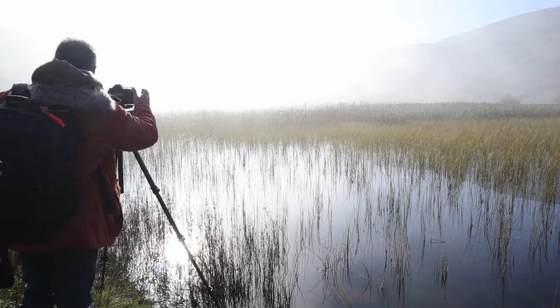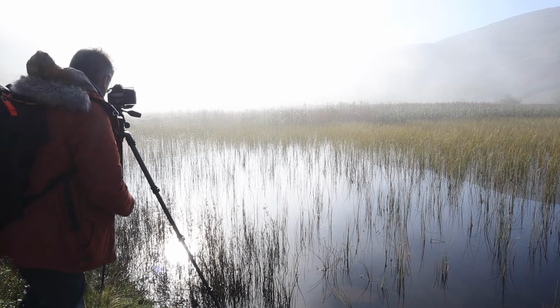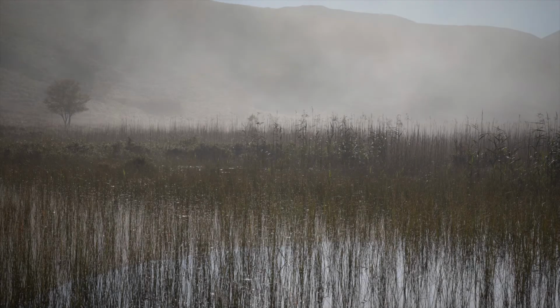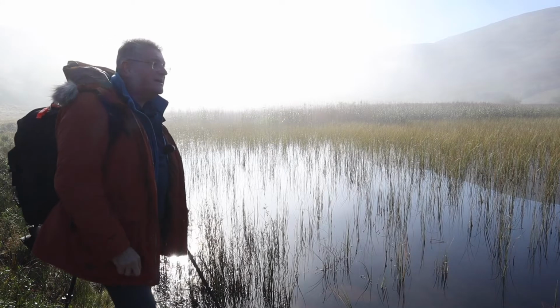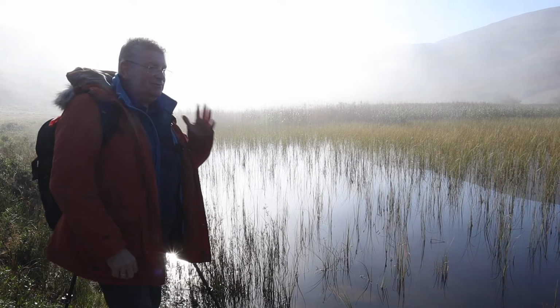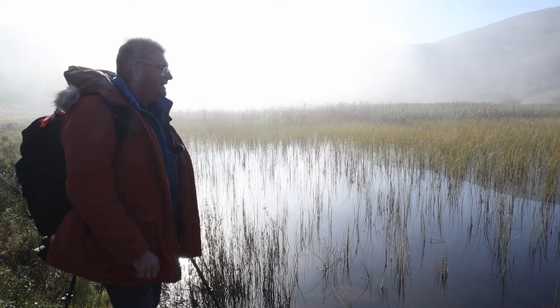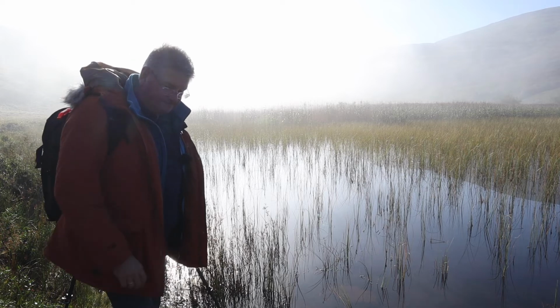So I'm going to take one more shot, and that tree's come back into a wee bit of focus again. So I'm going to take a shot of that tree. Right, that's me finished here. The mist is definitely coming in. If I don't see any shots here, then I'll walk back to the van.